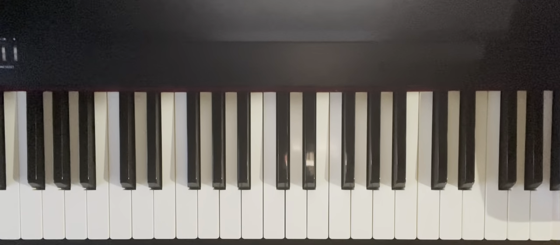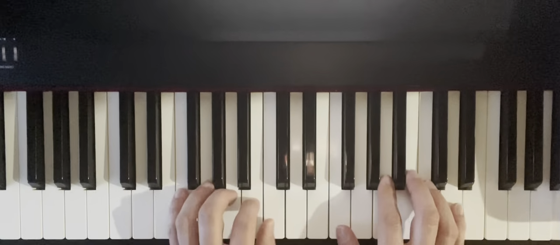But with something that you can do with it is you can roll a chord. Listen to how the sound changes when I roll a chord.